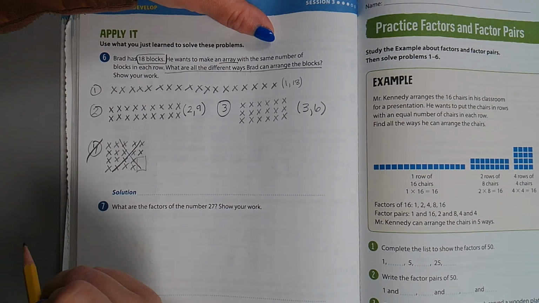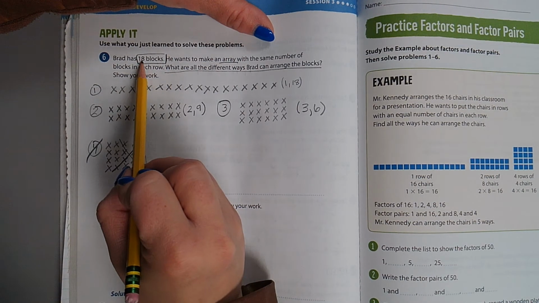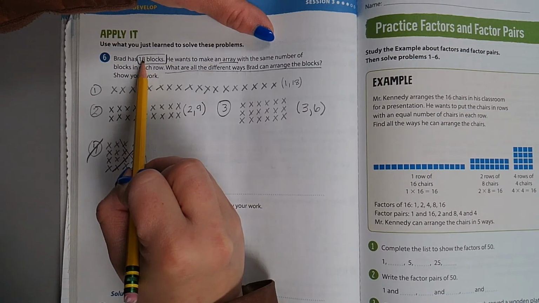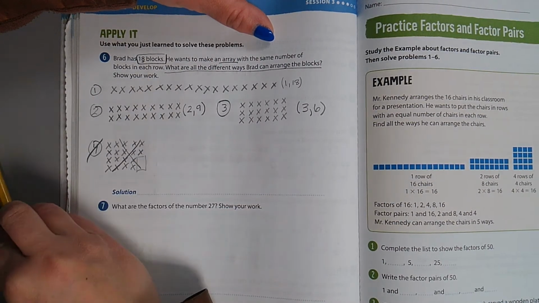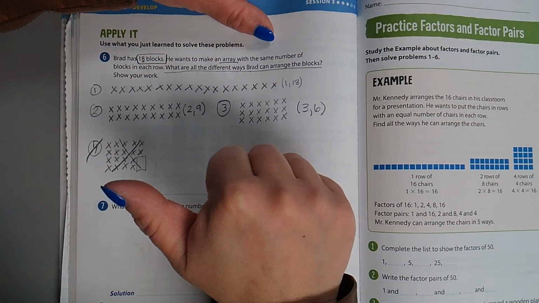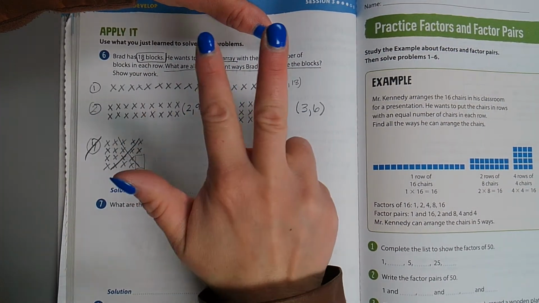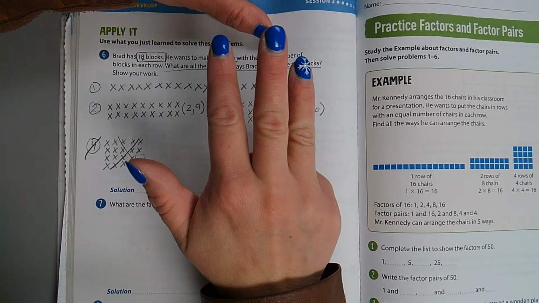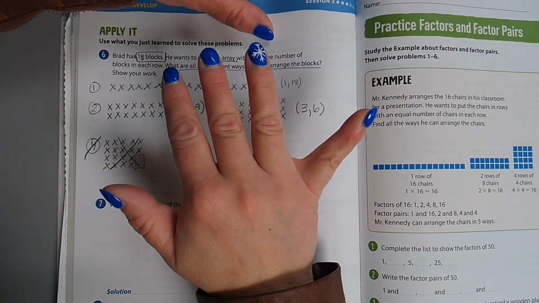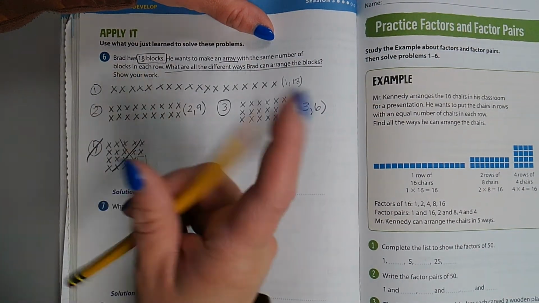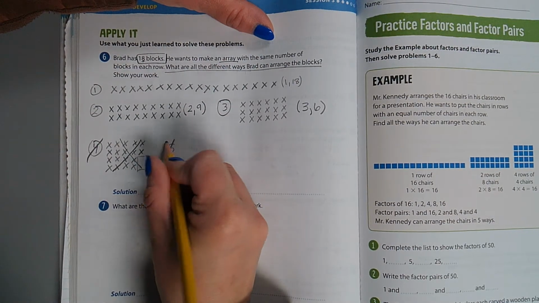Can 5 be a factor? Well, I'm going to tell you right now, 5 cannot be a factor because all multiples of 5 end in 0 or 5. So listen, 5, 10 ends in 0. 15 ends in 5. 20 ends in 0. 25 ends in 5. So 18 cannot be a multiple of 5.